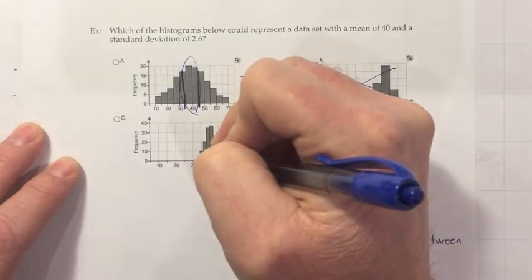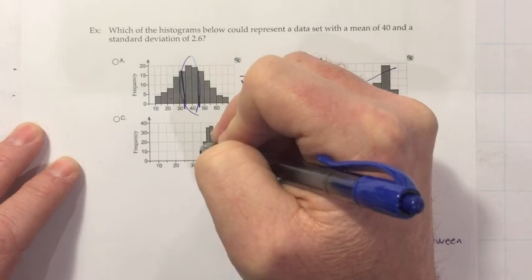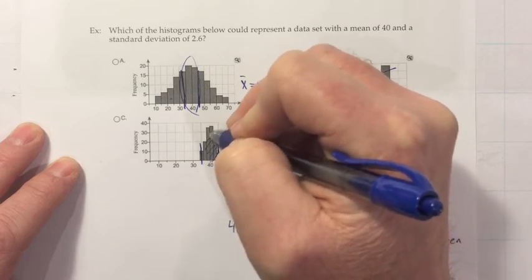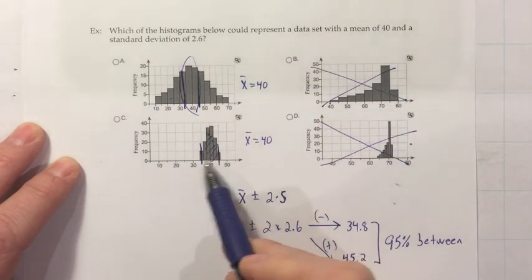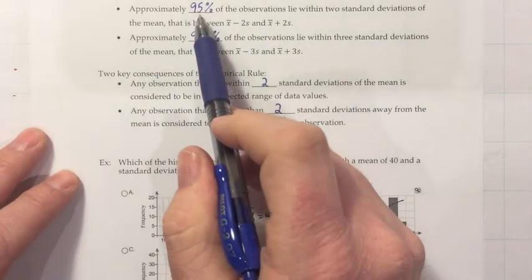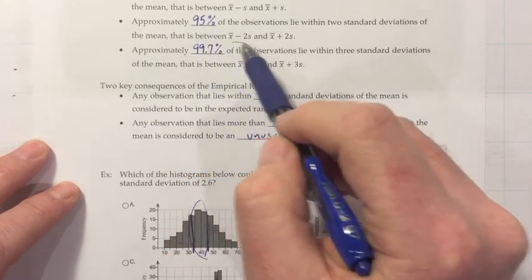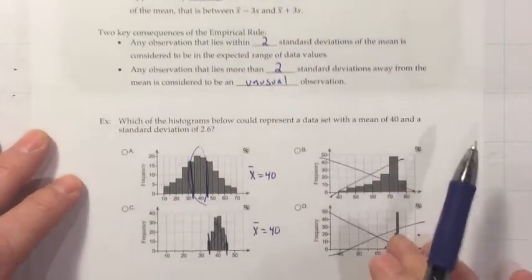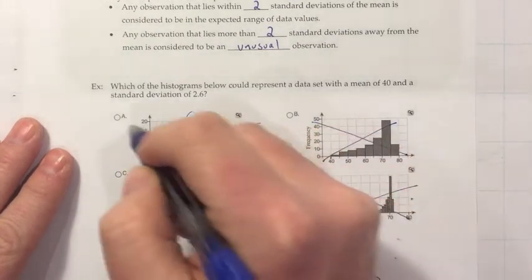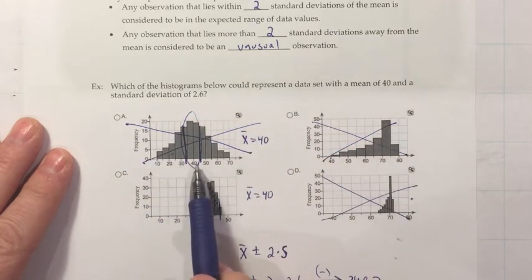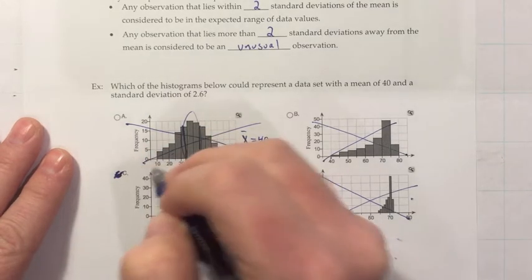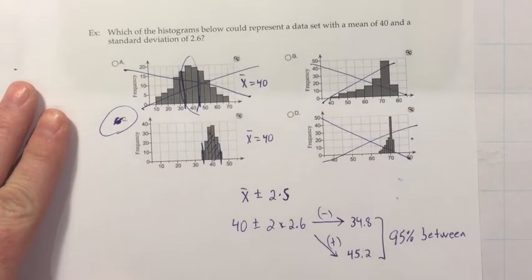But on this graph, if I went to the 34.8 and the 45.2, almost all of the data is in the middle with just a little sliver over here on the right and a little sliver on the left. So it seems reasonable on this picture that the middle might be 95%, like the empirical rule says should happen within 2 standard deviations. And then those little slivers on the outside could be the other 5%. So I think that I have to rule this one out because it doesn't look like it has 95% within 2 standard deviations. This one, that seems reasonable. So I would bubble in that choice right there if I was answering this on my MyMathLab.